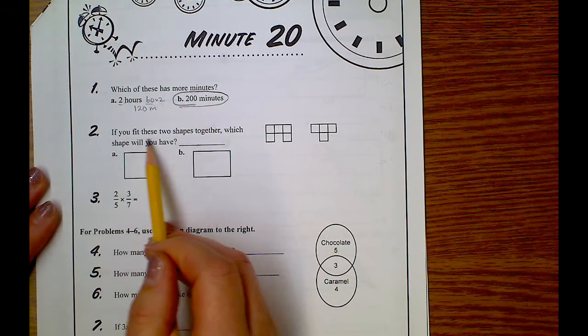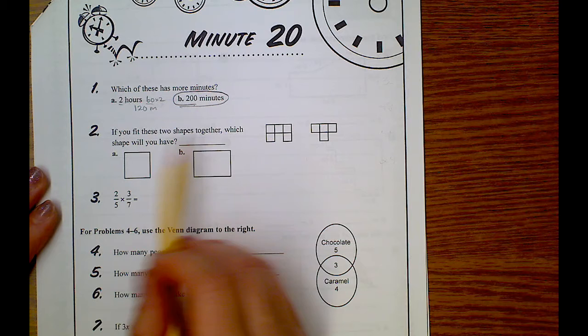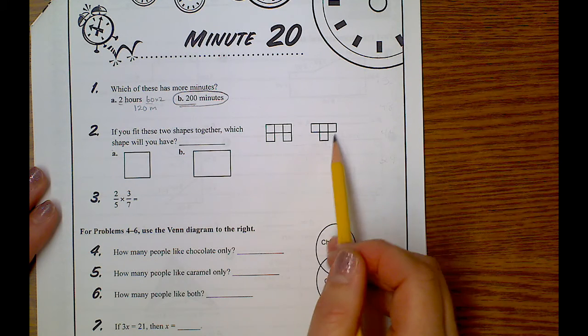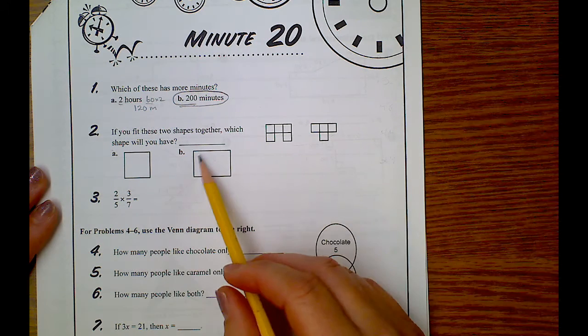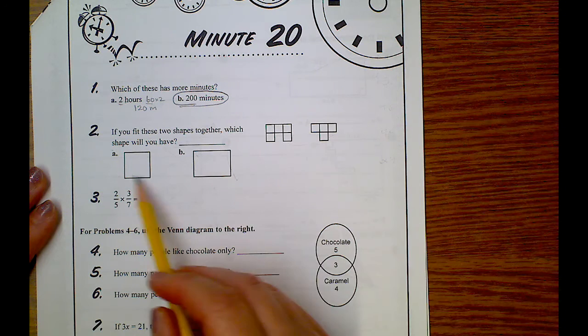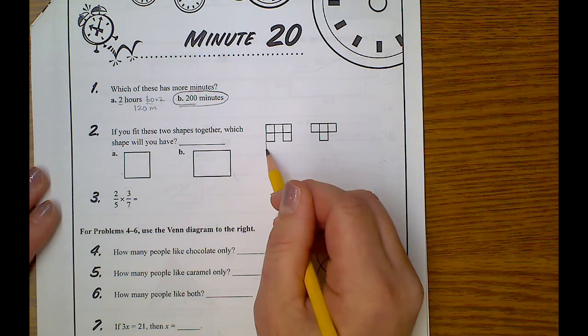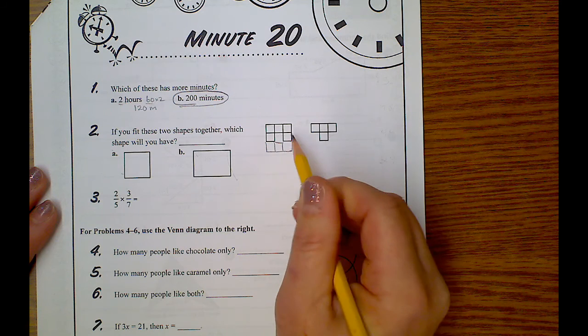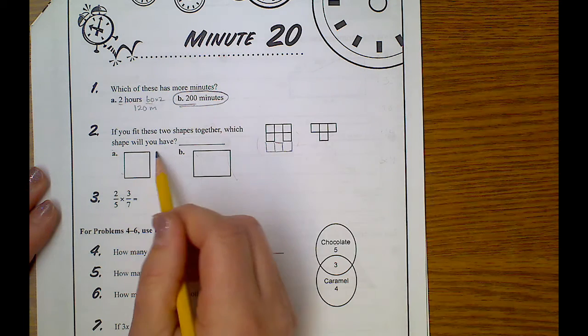Next. If you fit these two shapes together, which shape would you have? So if I put this shape inside this shape, would it be more of a rectangle or more of a square? And I'm just going to draw that shape on this side. So it would look like this shape, which is this one.